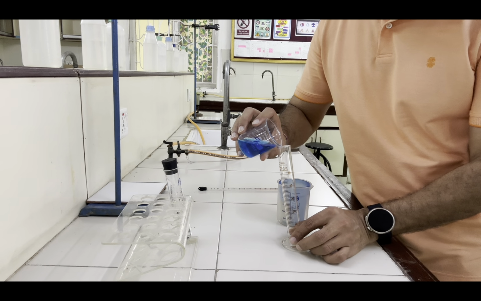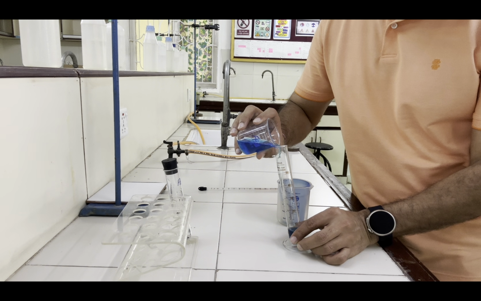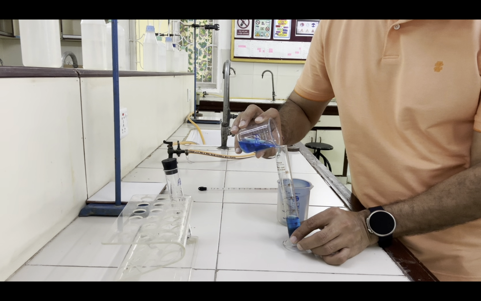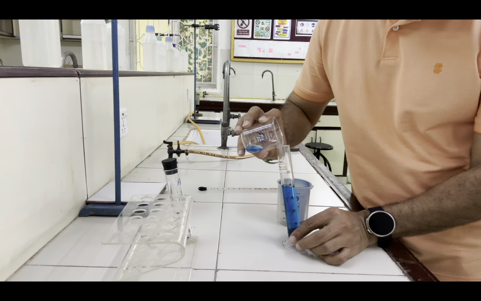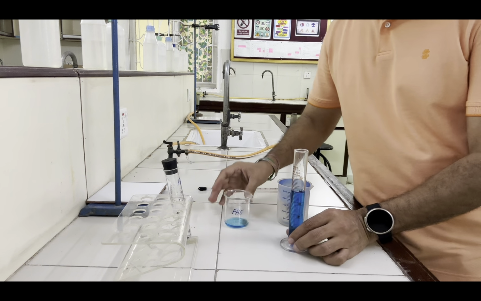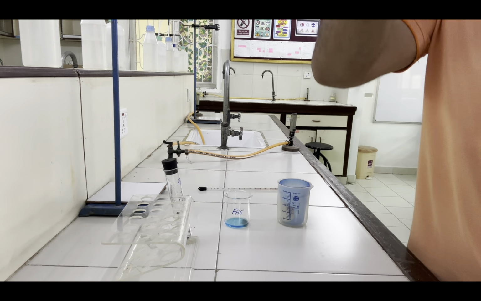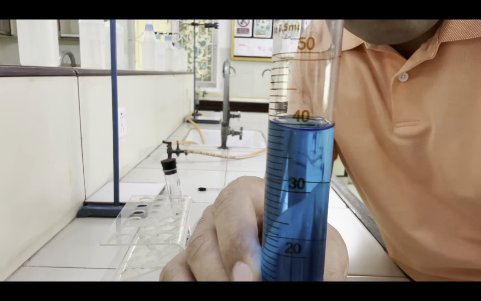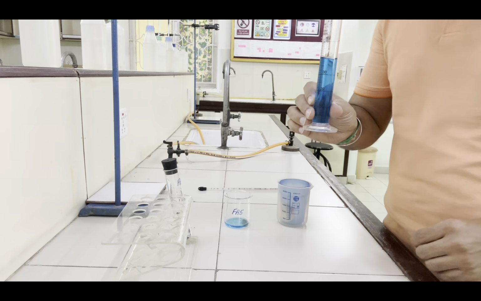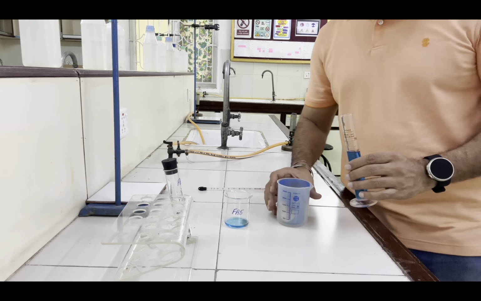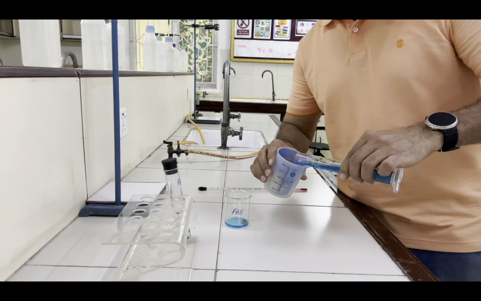So this is 40 centimeter cube Fa5 solution. We will transfer this in this plastic cup.